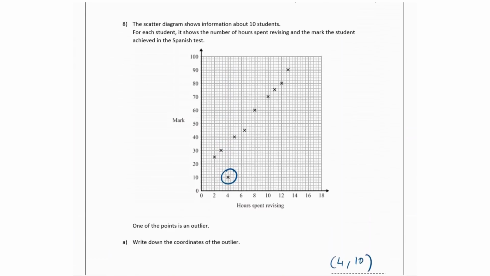The line of best fit, we can pick these points because if we pick these points, we have 2 points above the line and 2 points below the line, which are not on the line. So this line is right in the middle of the given points. For the correlation, we can see that as the number of hours spent revising are increasing, so is the mark scored. So it's positive correlation.